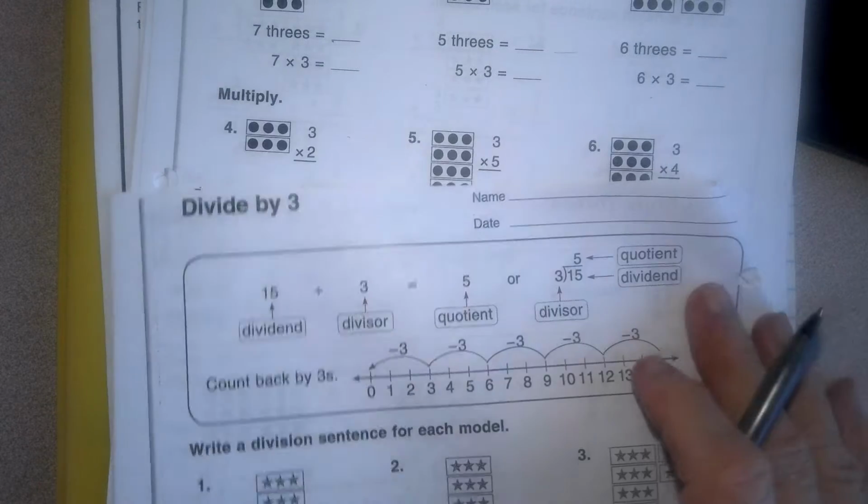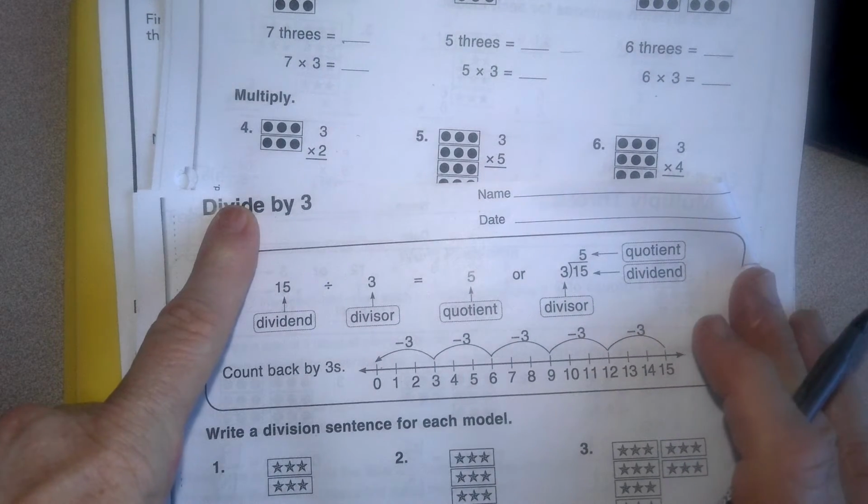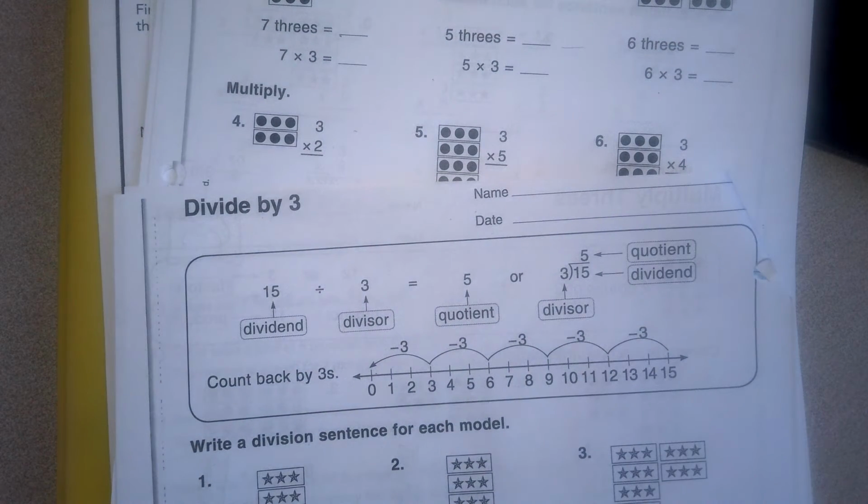Okay. So, all right, let's go ahead and look at this side. So now we're going to be dividing by 3. So I'm going to do the hardest pages with you, and then you're going to have an easy page that's left.